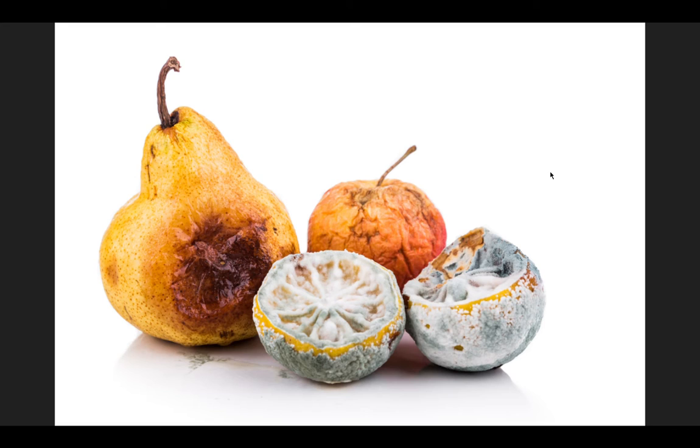Examples of oxidation and reduction in nature. First off, we have food spoilage. Food spoilage is a prime example of oxidation reactions that occur in nature. They are also one of the ones that we commonly have today.